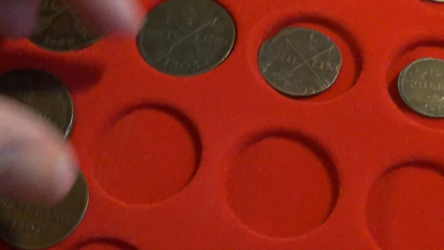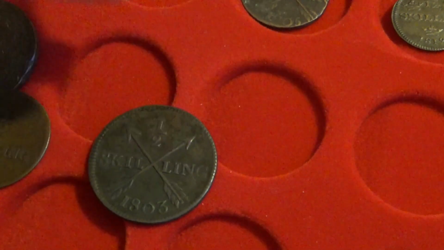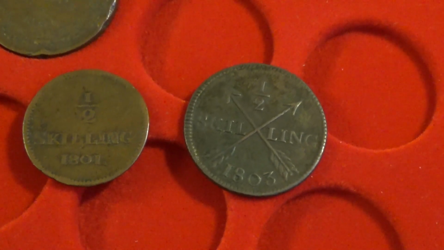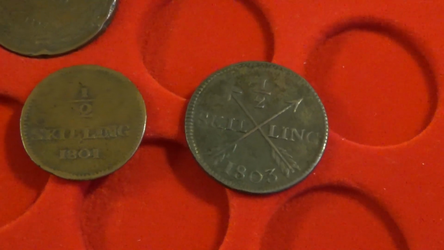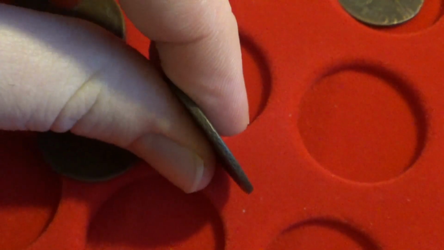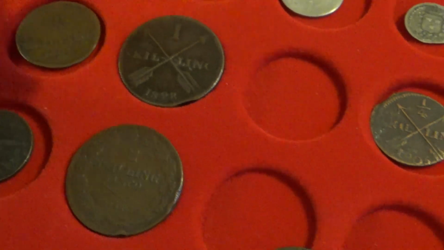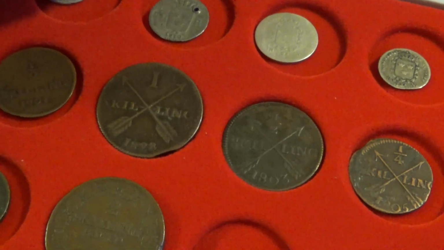Because you can see here's a half shilling, actual half shilling that eventually was produced, and a temporary half shilling created by the banknote commission because there was a lack of small denomination coins. As you can see, there is a mighty difference. Well, so the shilling, 48 made a Riksdaler.